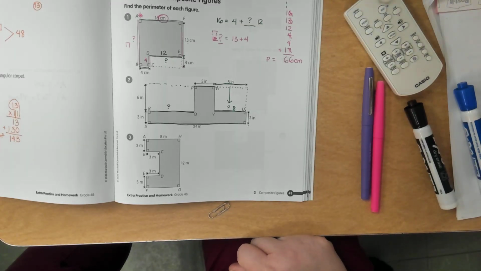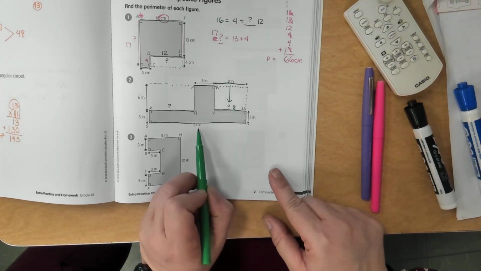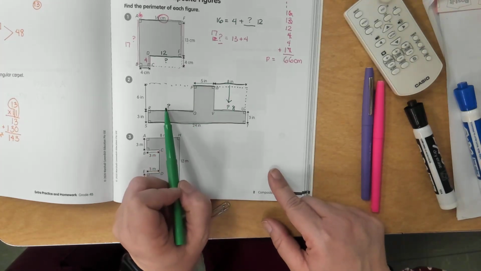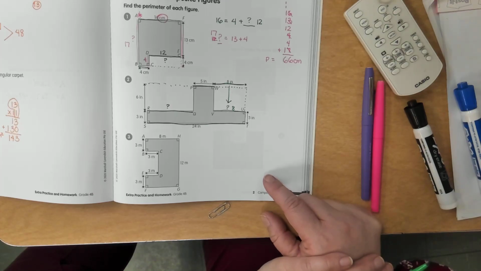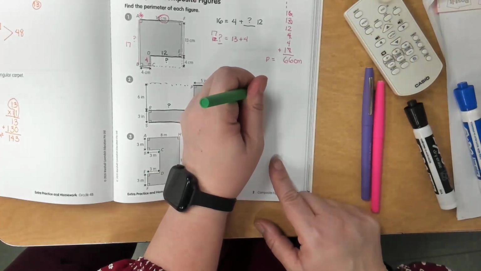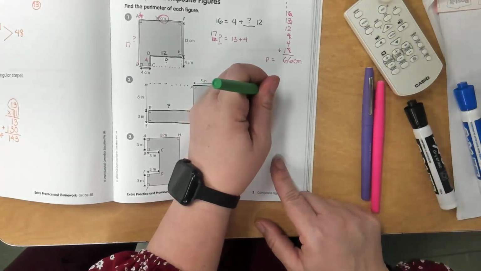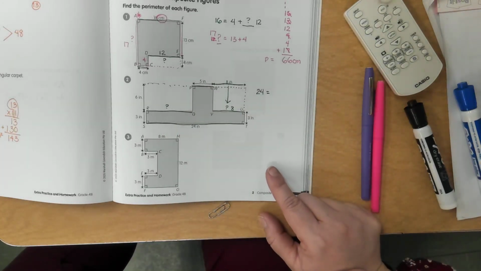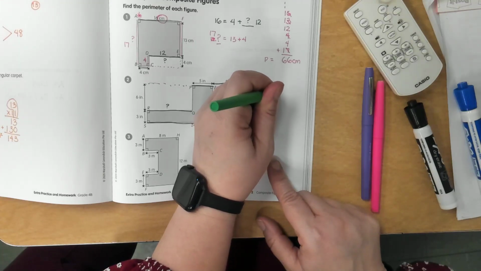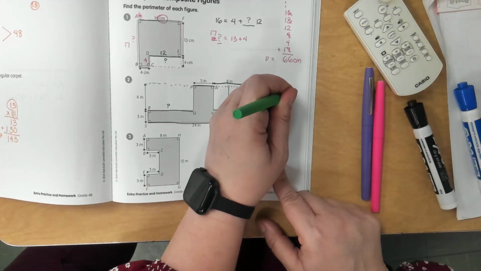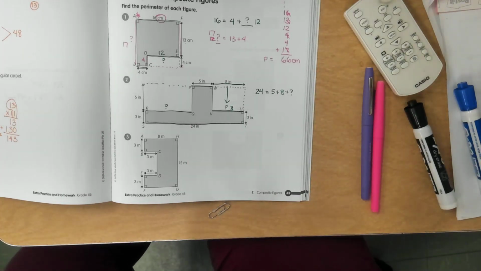Ooh. Now I know the whole thing is 24, and I have an 8 and a 5. Can I figure out the other? Well, 24 is my total, so let's put 24 on one side. Let's make it equal to the tops. So I have 5 plus 8 plus my missing piece. All right.